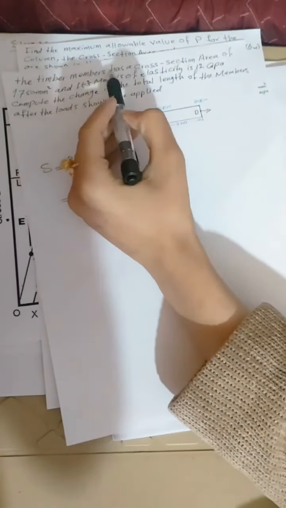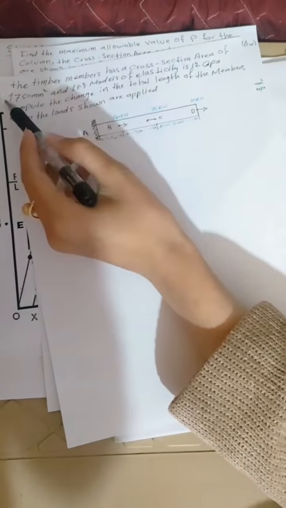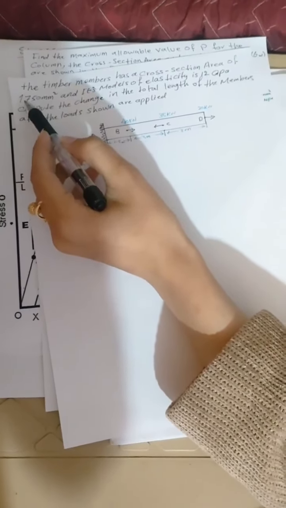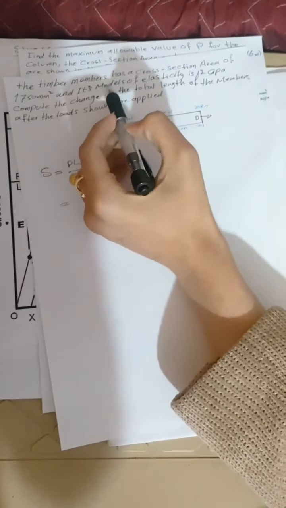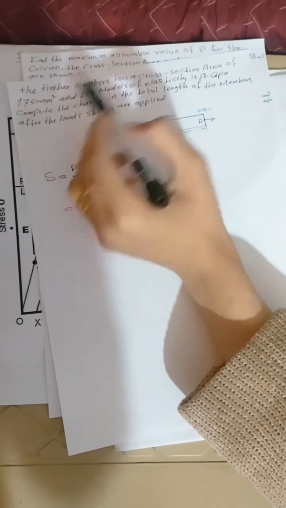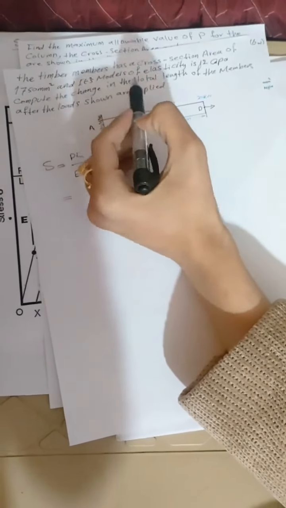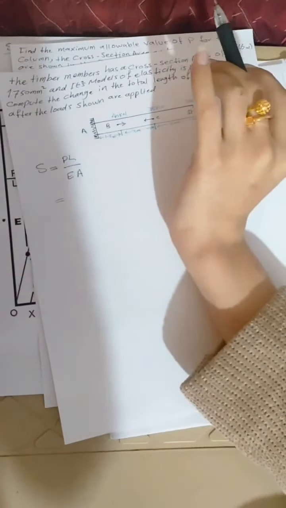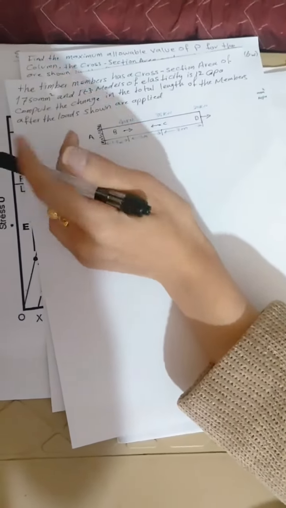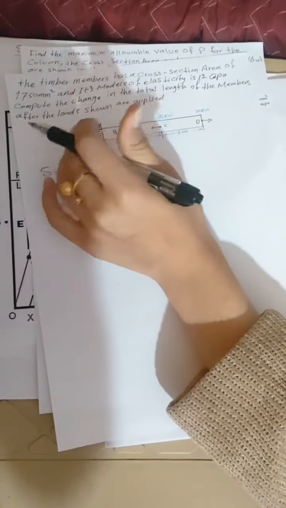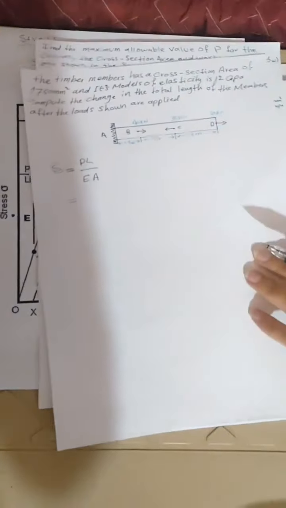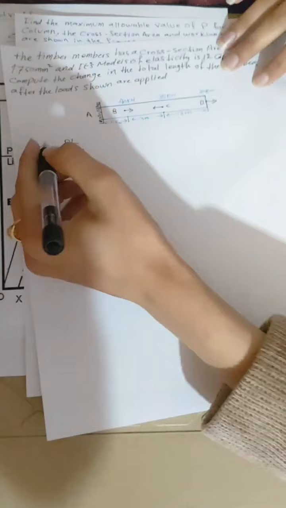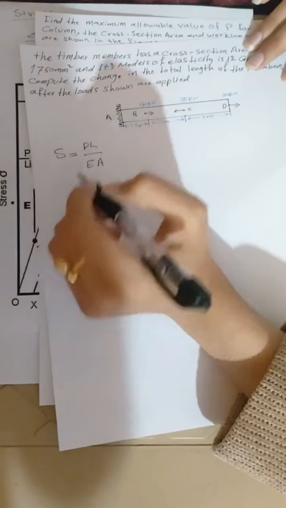I will have another example. The timber member has a cross-section area of 1750, and its modulus of elasticity is 12 gigapascal. Compute the change in the total elongation of the member after the loads shown are applied. So in this question, we need to calculate the elongation in the timber. The law of elongation is PL over EA.